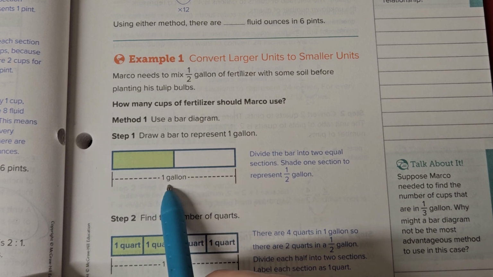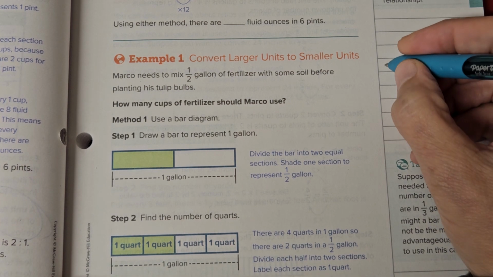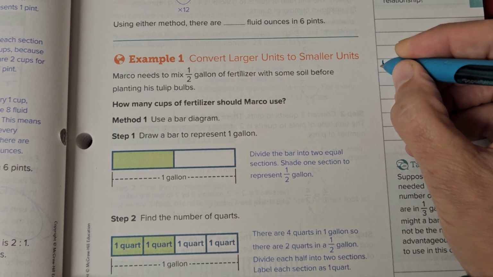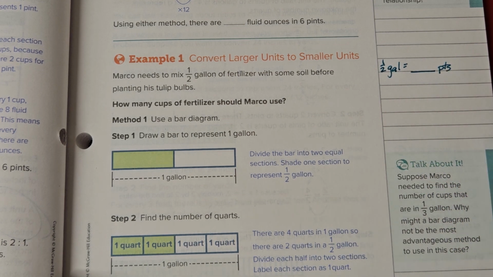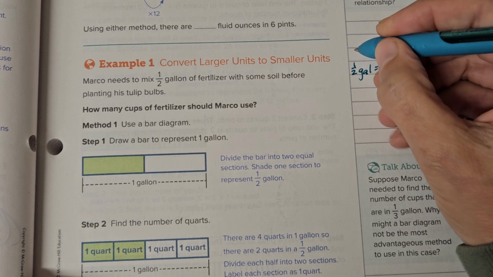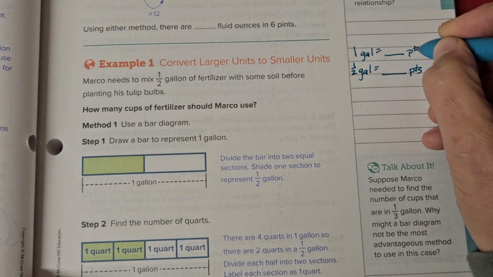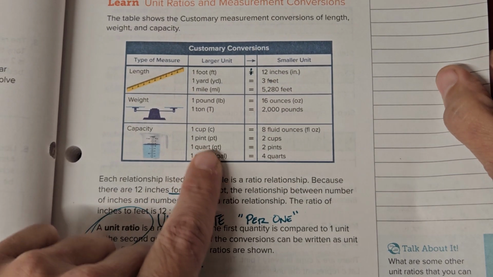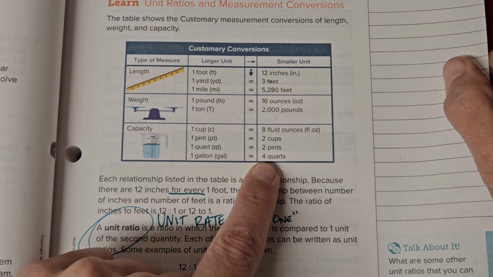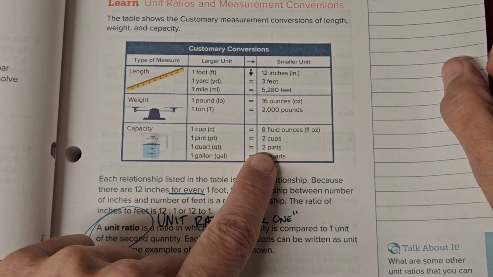Draw a bar diagram. A gallon would be a half, so we need a quarts. It looks to me like we're putting it in pints. So if we need 1/2 gallon, we need it to be into a certain number of pints. Okay? So I want to know 1 gallon equals how many pints? Well, I know in our previous page that a gallon is 4 quarts, but it doesn't tell me how many pints. But it does say 1 quart is 2 pints.